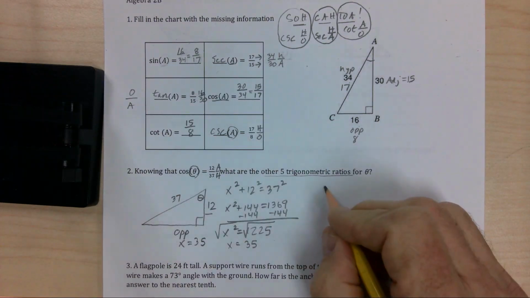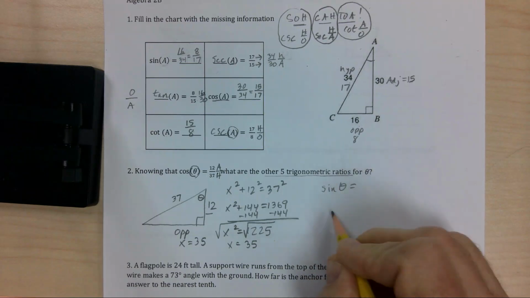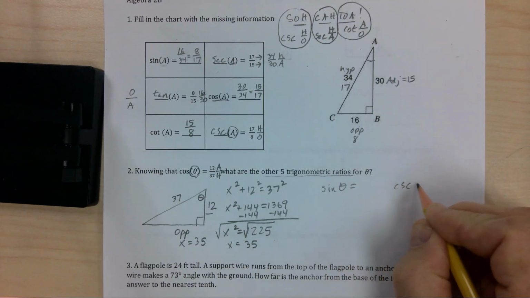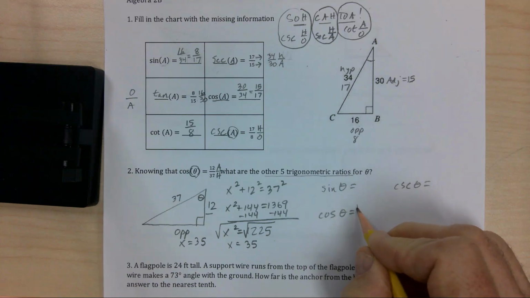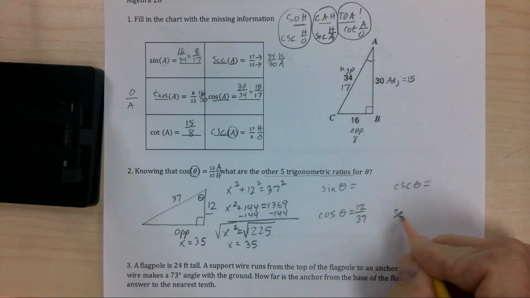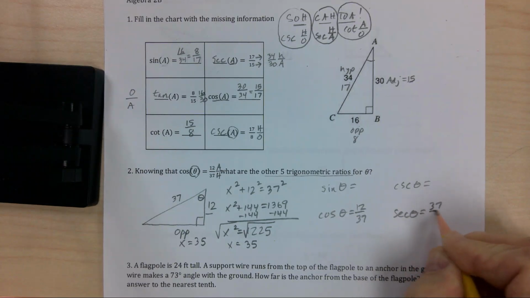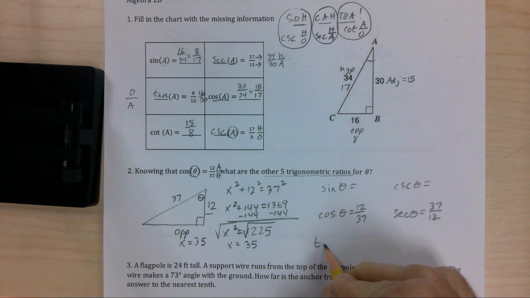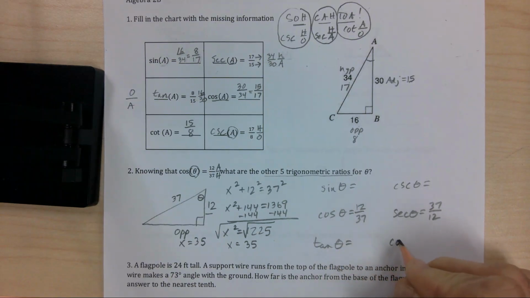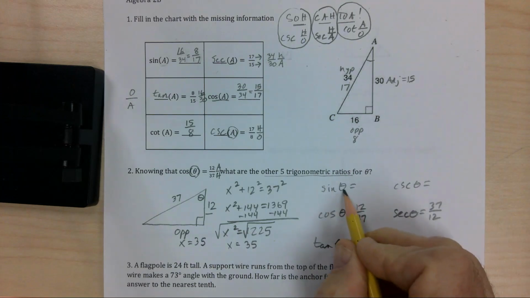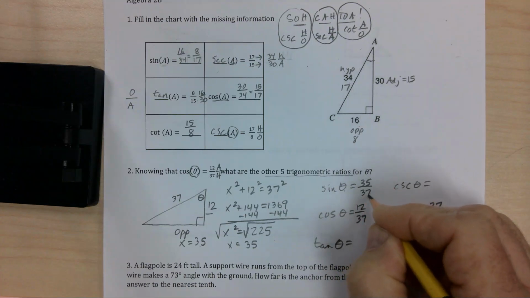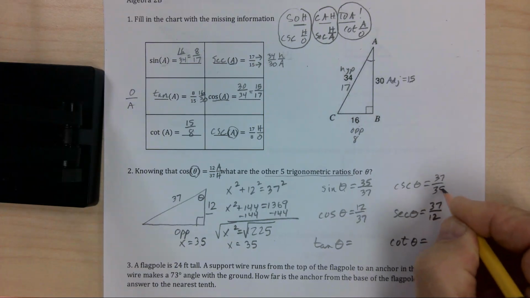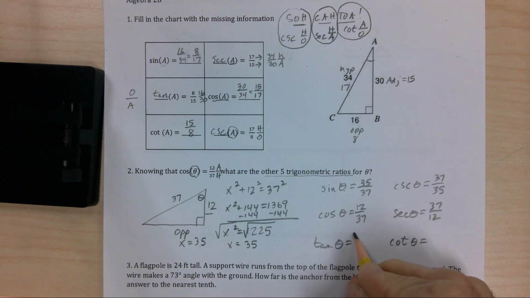So we got cosine. So sine, and then I'm going to find cosecant, because I'm just going to flip it. Cosine, I already know, because they gave it to us. It's 12 over 37. Secant, we can find that right now, 37 over 12. Just flip it. Still got to find tangent and cotangent. Well, sine is opposite, 35, all over hypotenuse, 37. Flip it to find cosecant. Tangent would be opposite, 35, all over adjacent, 12.